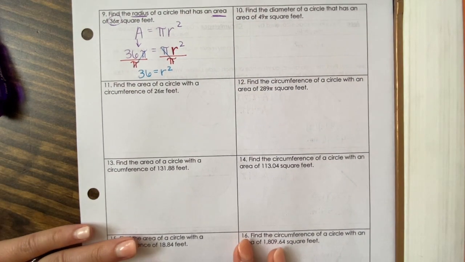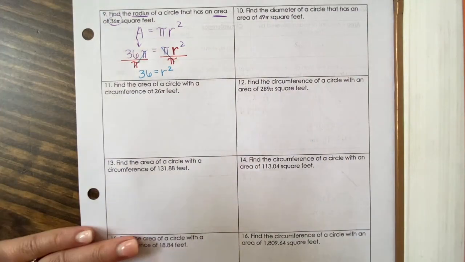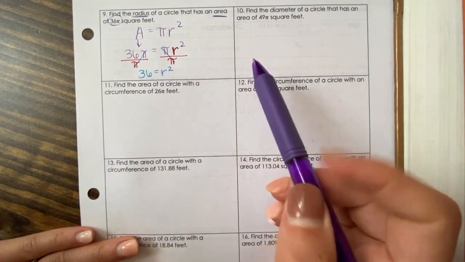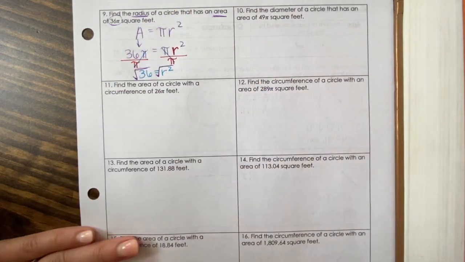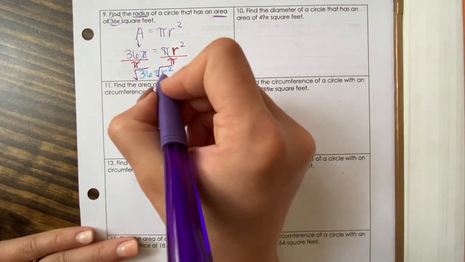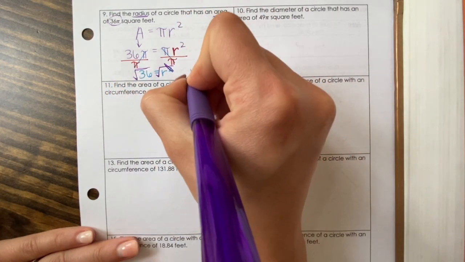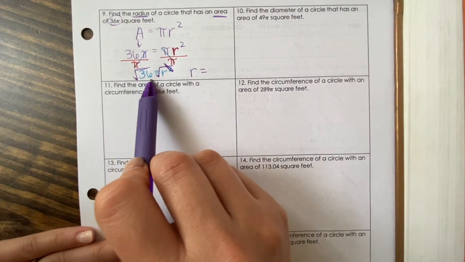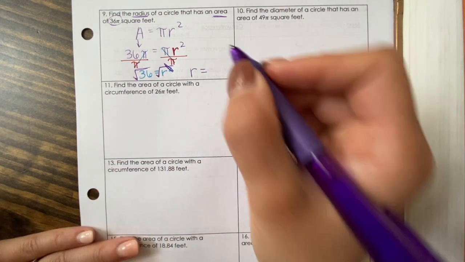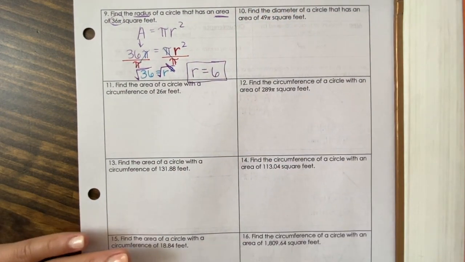And to get rid of a square, you have to do the opposite. We've done this 1,000 times in class. The opposite of squaring a number is a square root. Take the square root of the right and the square root of the left. If you have a calculator, you're more than welcome to use it. Square and square root cancel, so you have r all by itself. The square root is asking what number times itself is 36. Well, 6 times 6 is 36. So our radius is 6.